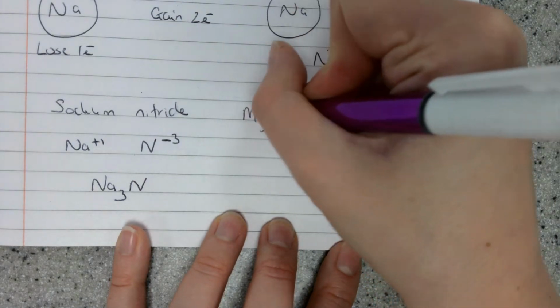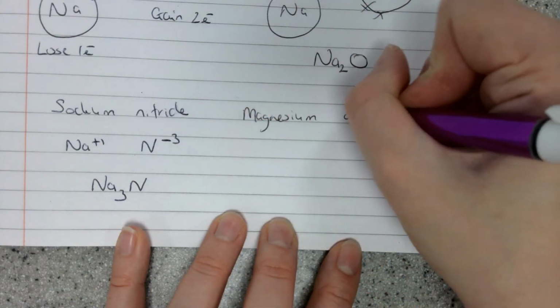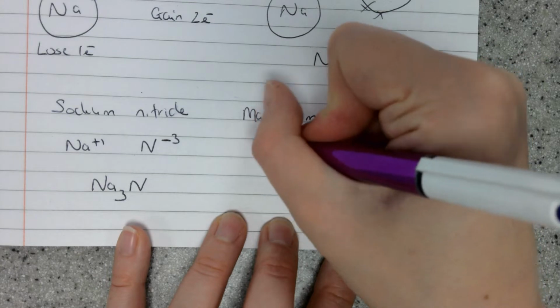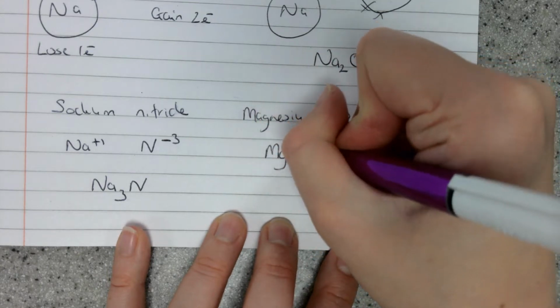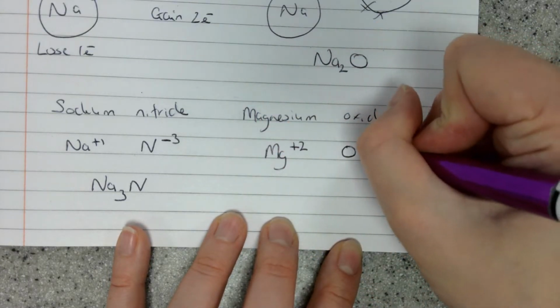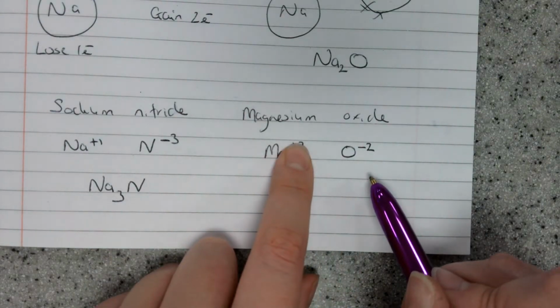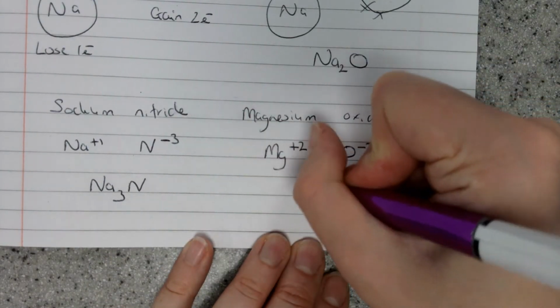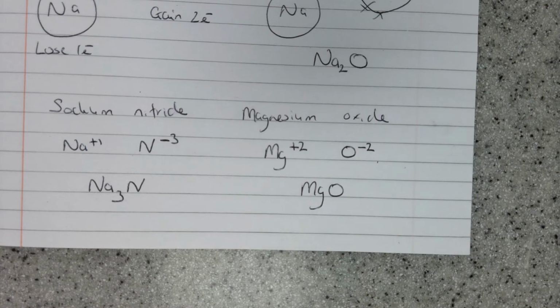If I look at another example, let's look at magnesium oxide. Magnesium's in group 2. That means it's going to have a +2 charge. Oxygen's in group 6 and has a -2 charge. In this case, I've got +2 and I've got -2. Those charges immediately cancel out. I don't need to add any extra numbers.